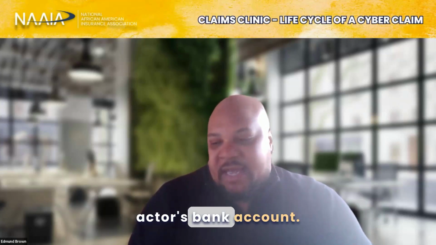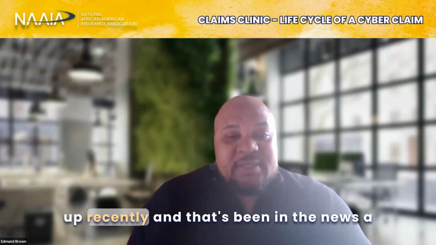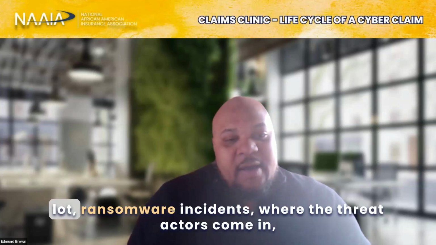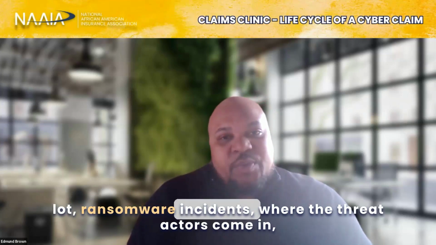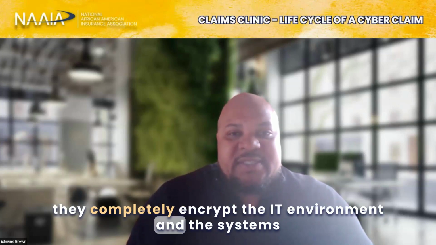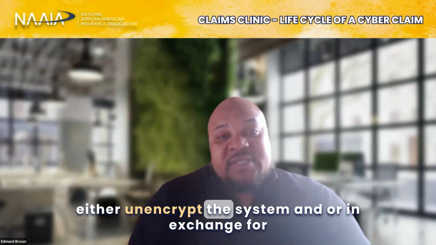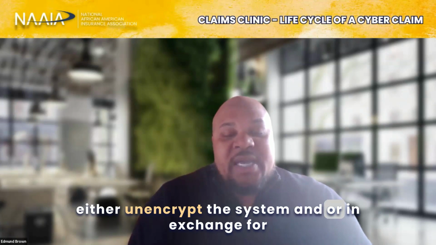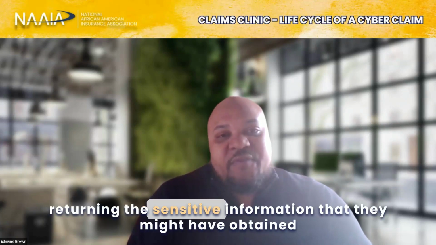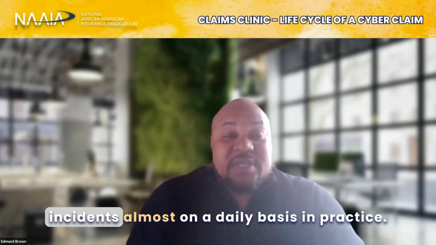actor's bank account. We also see, and this is something that's come up recently and has been in the news a lot, ransomware incidents where the threat actors come in, they completely encrypt the IT environment and the systems and the servers, and they demand a ransom to either unencrypt the system and/or in exchange for returning the sensitive information that they might have obtained during that attack. So we see all of those types of incidents almost on a daily basis in the practice.